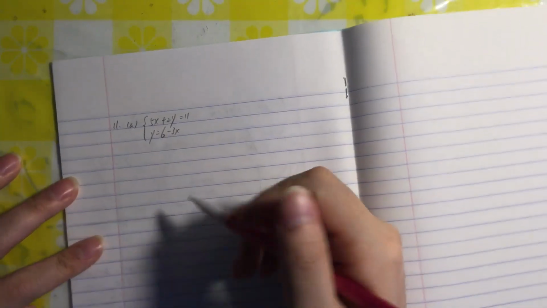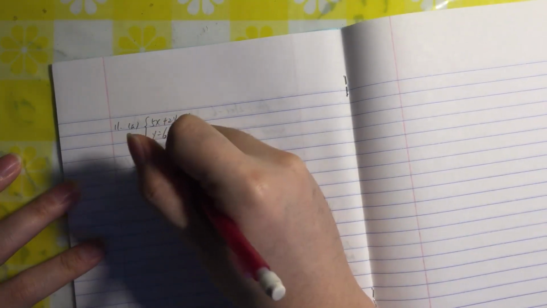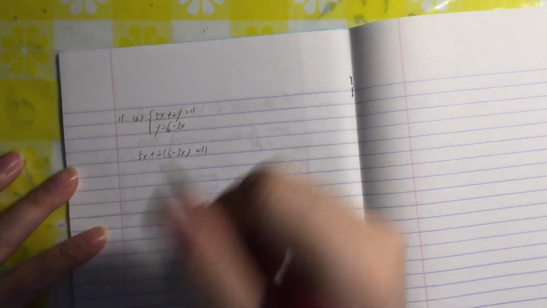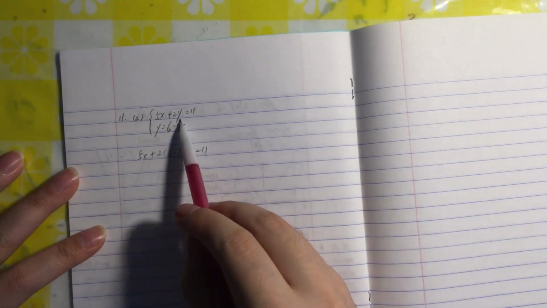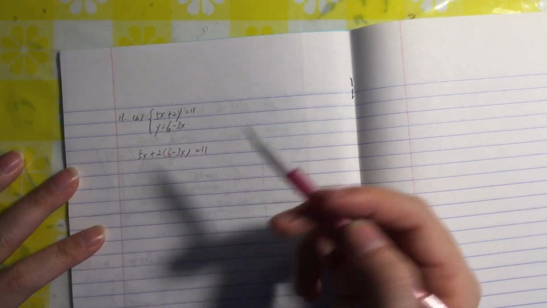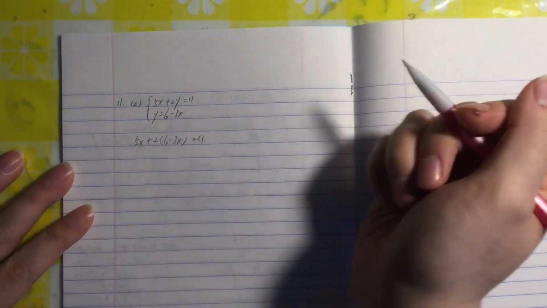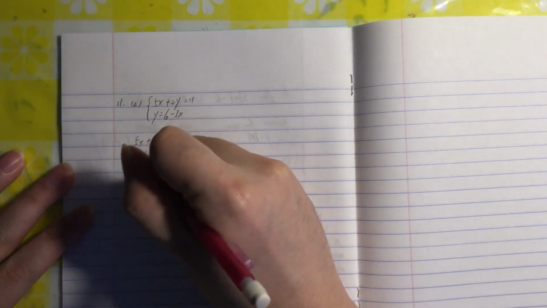So let's substitute first. I get 5x plus 2y, where y is 6 minus 3x, equal to 11. So I substitute 6 minus 3x for y. Then we have an equation of x. Solve the equation for x. I can first of all distribute 2, leaving 5x by itself.